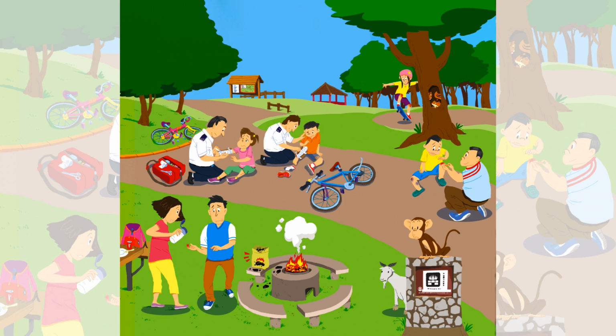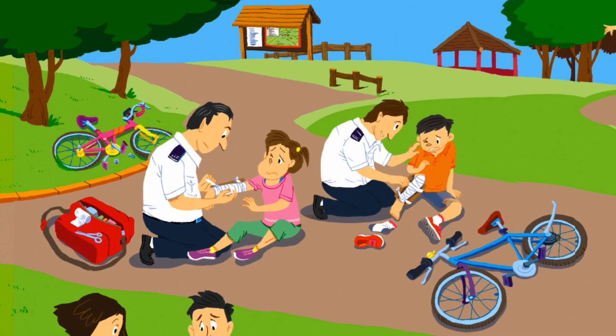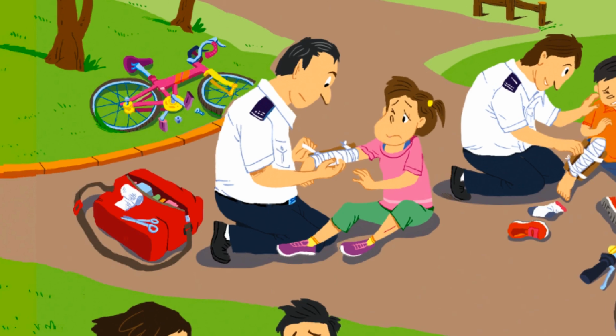This is a barbecue site in the countryside. Can you see an ambulance over there? There are 2 emergency workers at the site. An accident must have happened. An emergency worker is treating this girl. What kind of injury does this girl have?